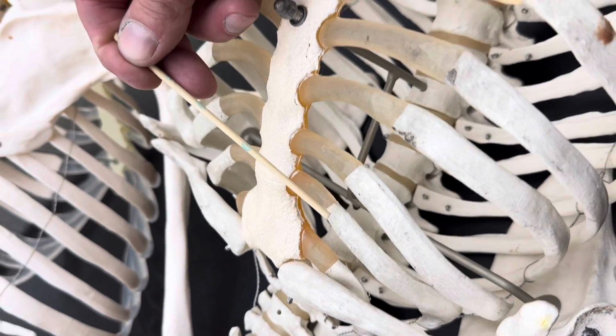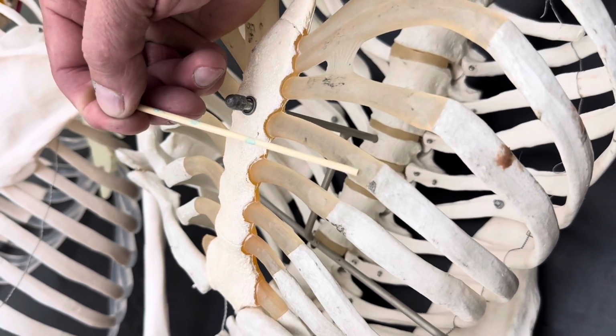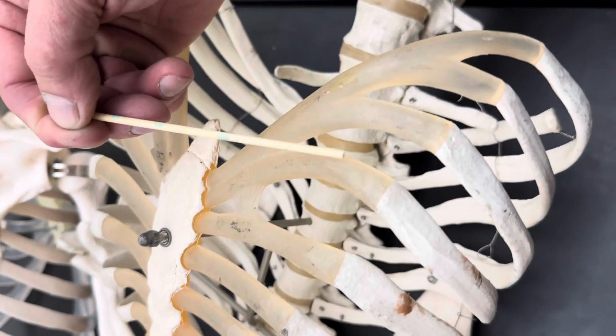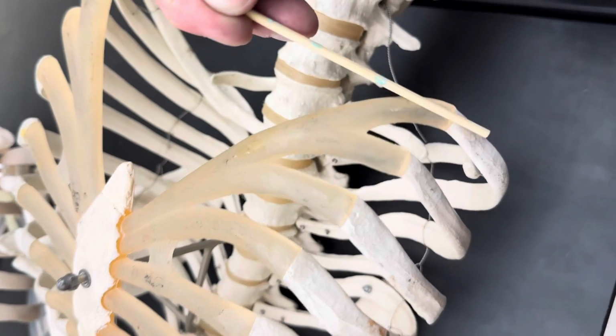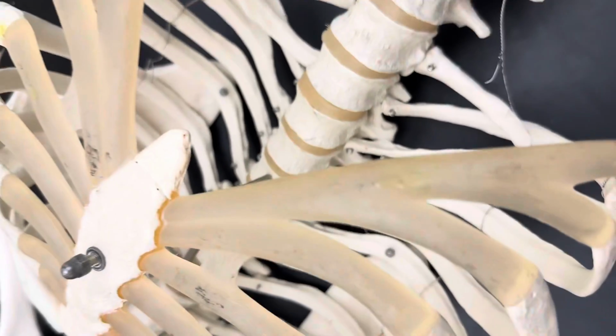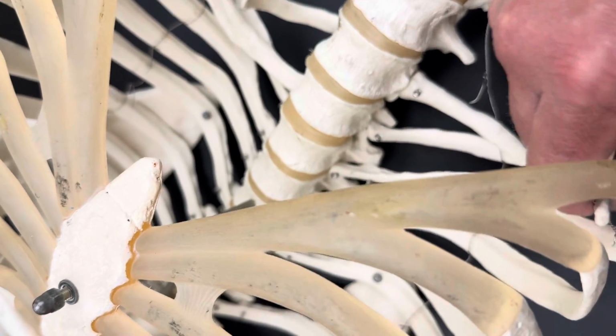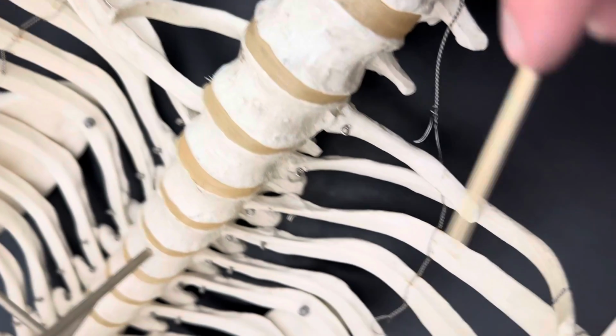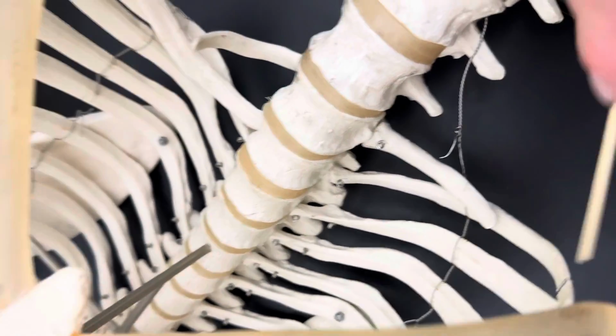1, 2, 3, 4, 5, 6, 7, 8, 9, 10. We go to the back, 11 and 12. All right, so there's 11 and 12.